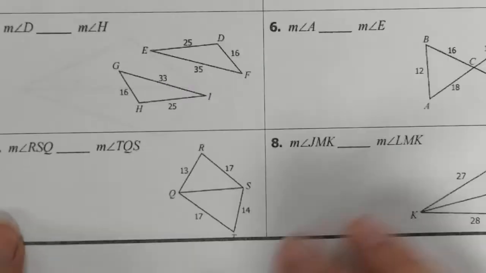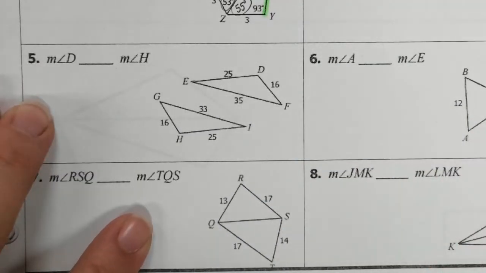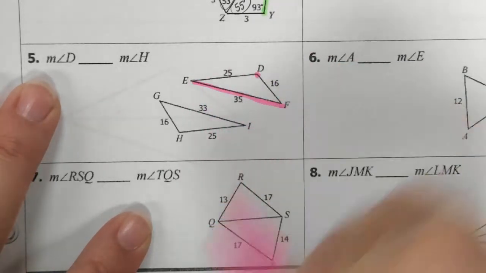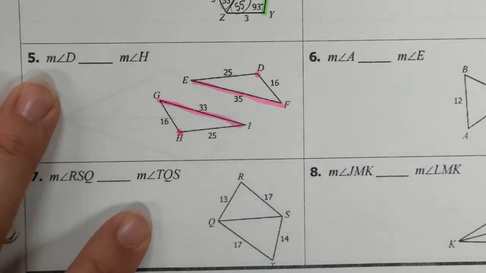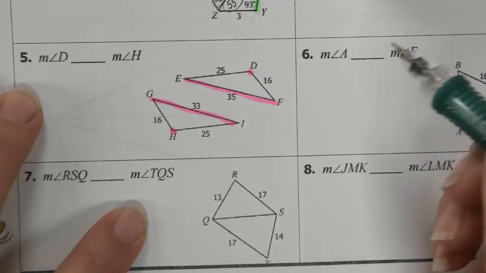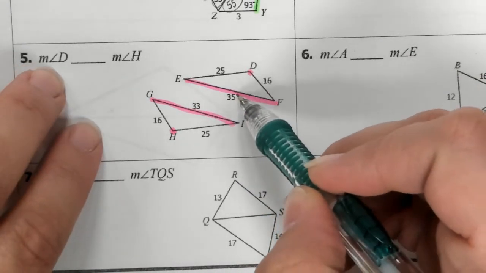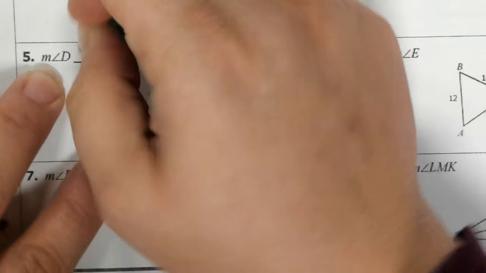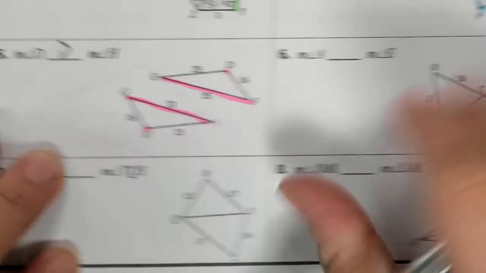Okay, for number 5, we're going to reverse this. Now we're looking at angles. So if we look at our segment, we're looking at angle D in this segment, and we're looking at angle H in this segment. So for here, we can see that 33 is smaller than 35, but angle D came first. So 35 is greater than 33, so angle D is greater than angle H.